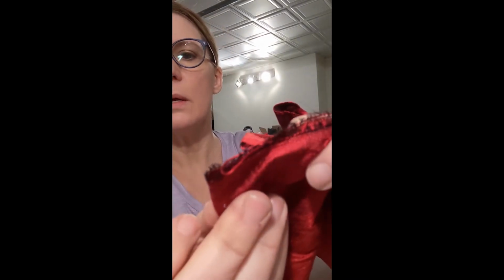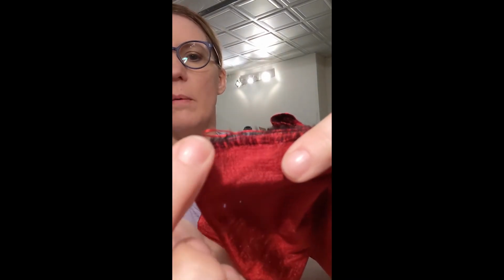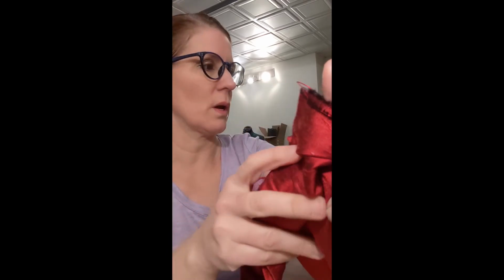Hang on, I have some over here. Yeah, here we go. Here's another version of it. Again, a lot of sheen. You can probably see maybe right here, there are black fibers that go one way and red fibers that go another.